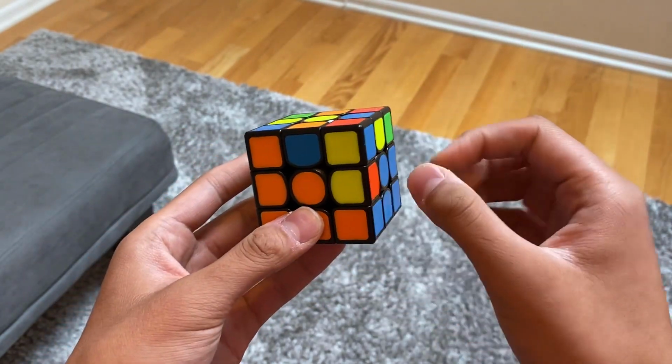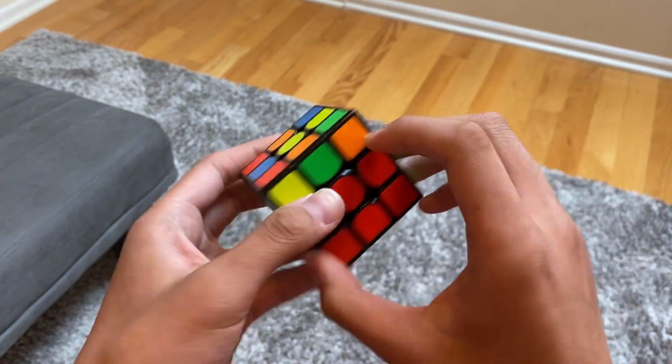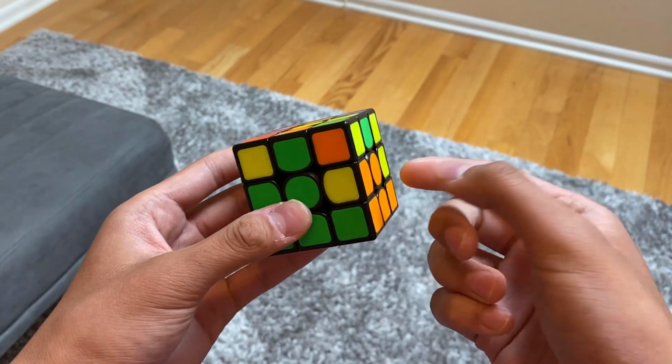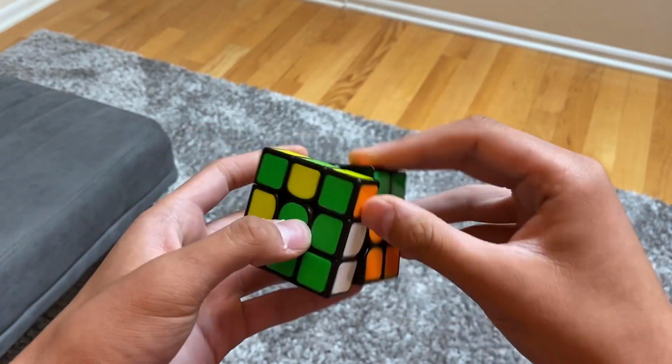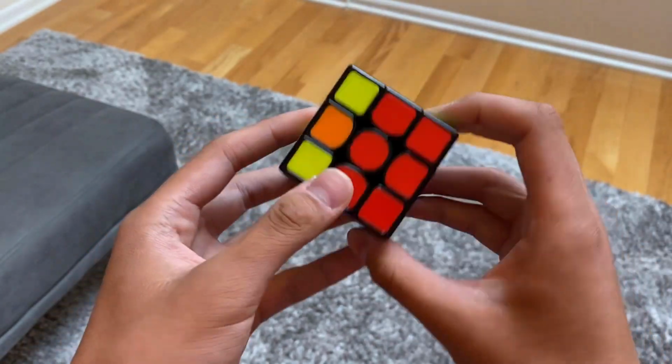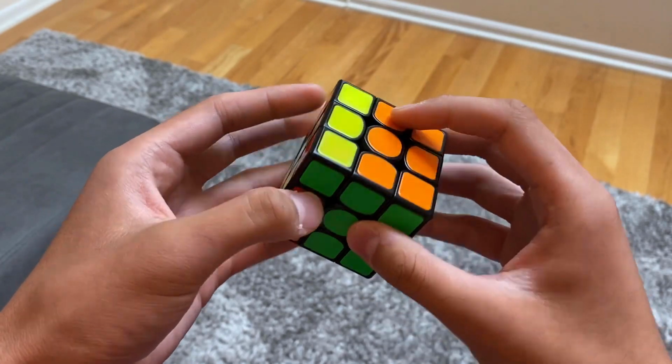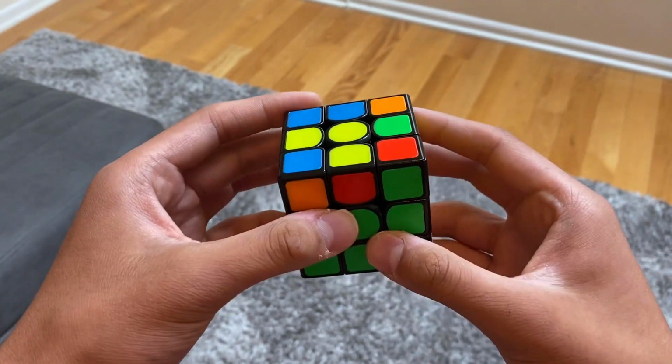Okay, so by doing that, you get the edge out, and now it's over here. So then you could properly match it up and recognize, yeah, right side algorithm here. Okay, so now that is the end of step 3, and as you can see, you solved the whole entire second layer, along with the first layer as well.